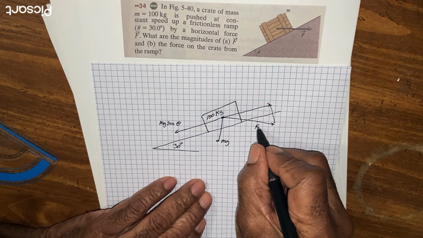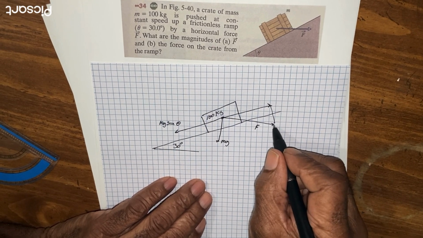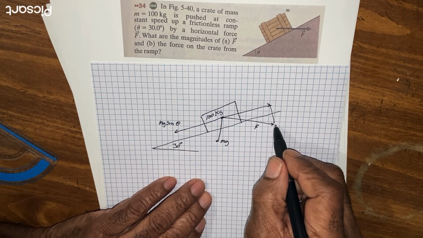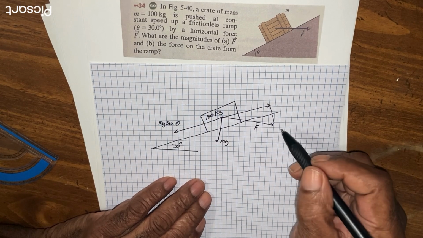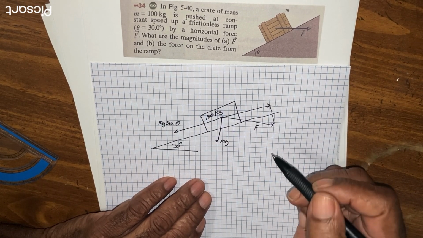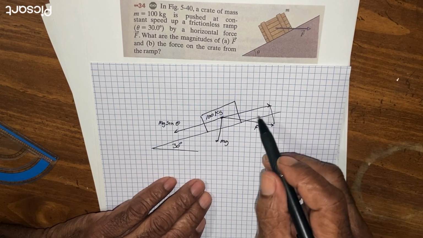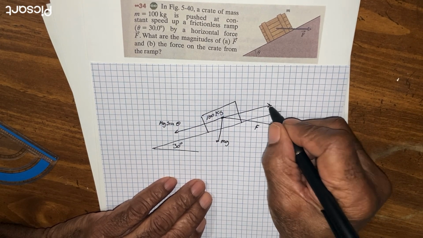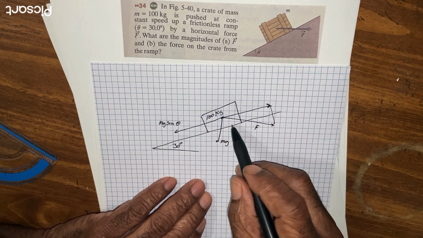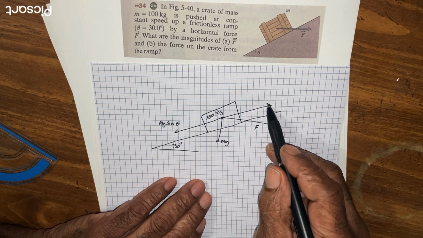And you look at the force that's pulling the box up the ramp, the dot product only picks out the direction that the box is moving.